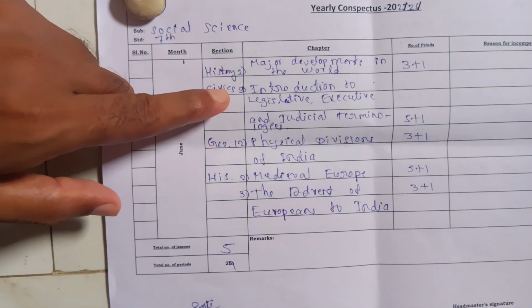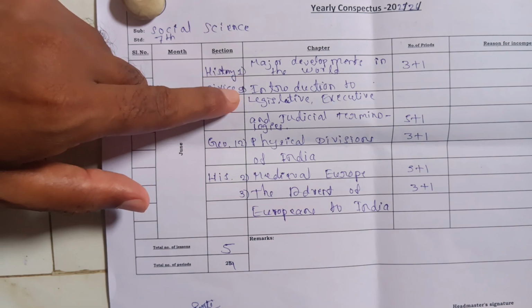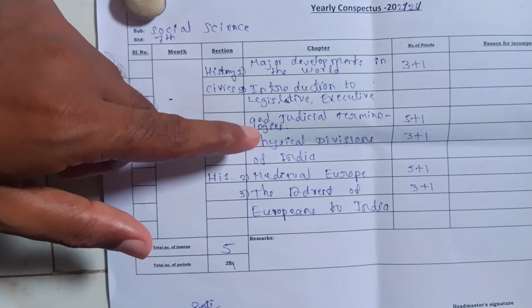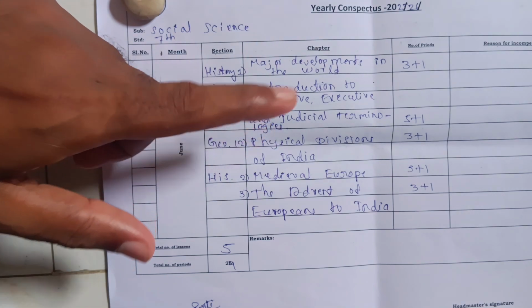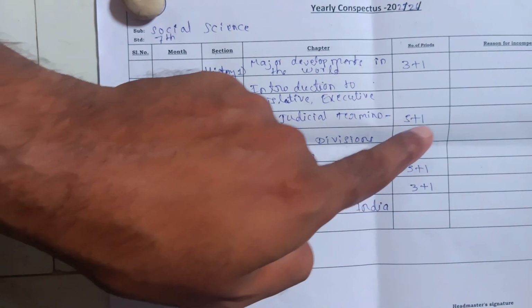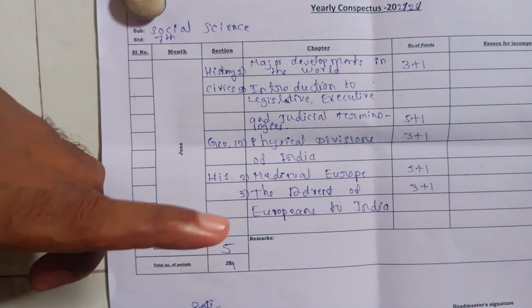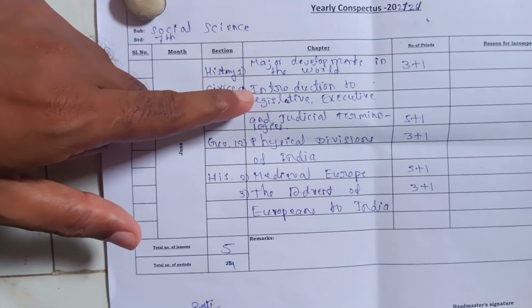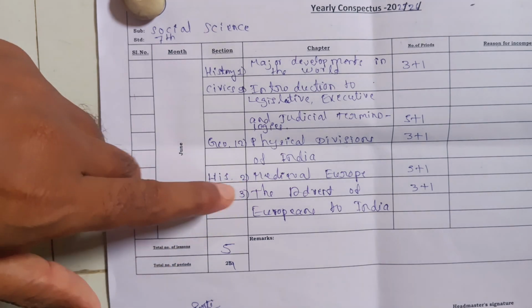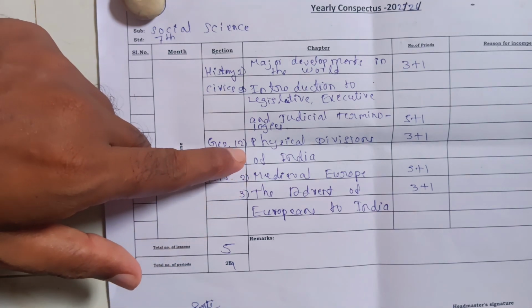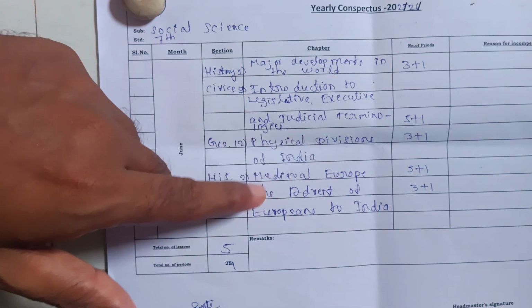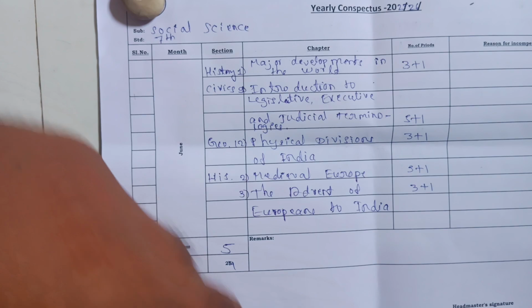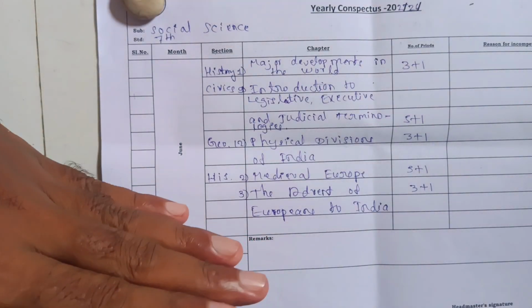Okay, like that. Civics, from the civics section I have taken the 9th lesson, that is the Introduction to Legislative, Executive and Judicial Terminologies. I can complete this lesson in 5 plus 1, that is 6 periods. Okay, like that. From geography I have taken the 12th chapter, that is Physical Divisions of India. This chapter can be completed by me in 3 plus 1, that is 4 periods.